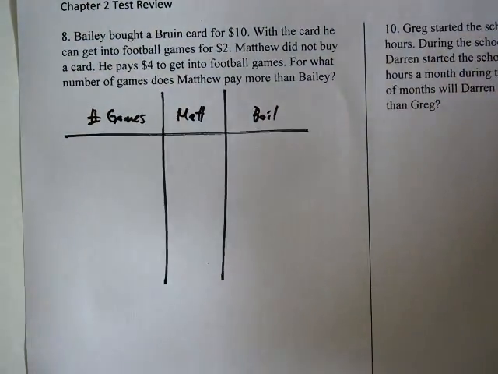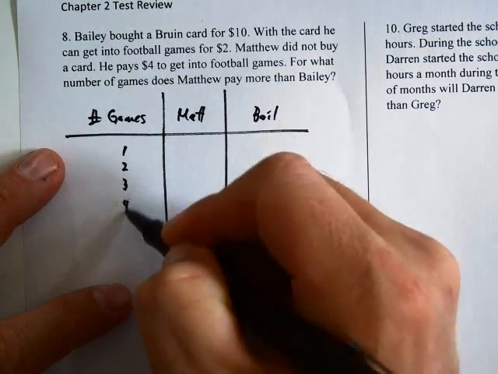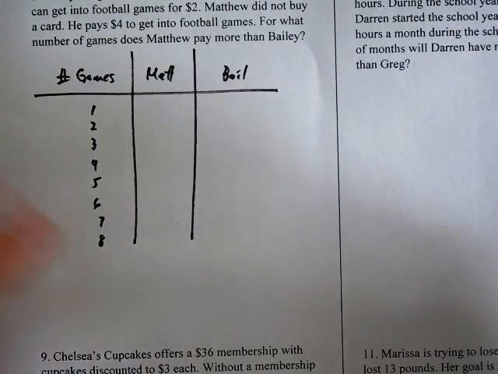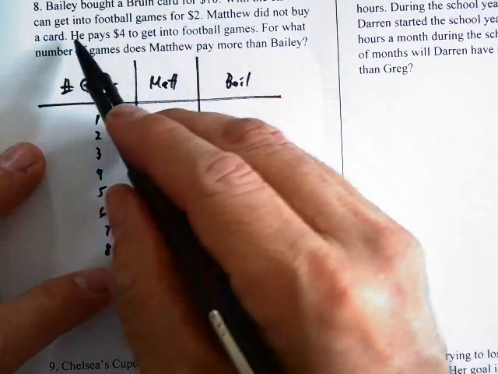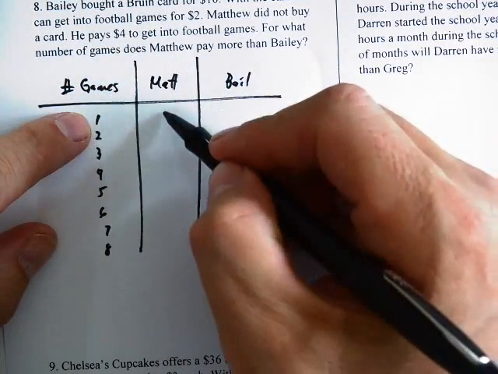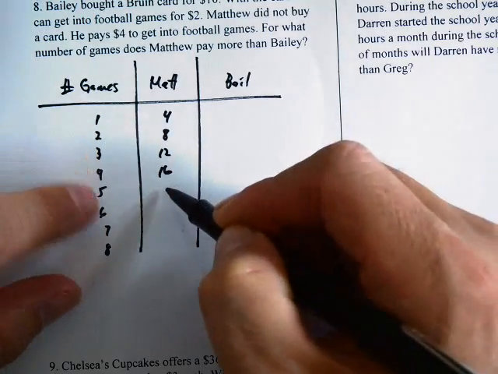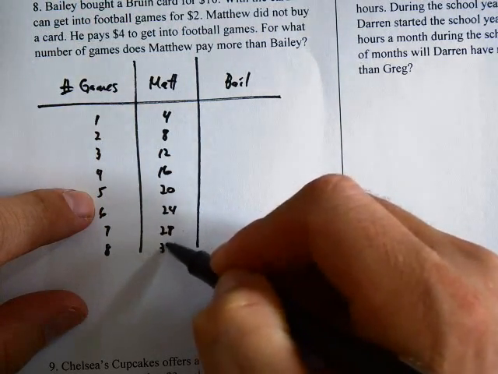Okay. So let's just say there were 1, 2, 3, 4, 5, 6, 7, 8. We'll stop at 8, see if we need to go higher. Let's do all of Matthew's costs. Matthew didn't buy the card, so he pays $4 for every game. So if he went to 1 game, that's $4. 2 games would be 8, 12, $16, 20, 24, 28, $32.